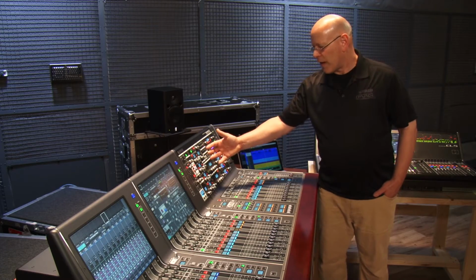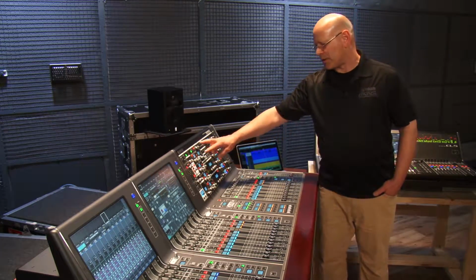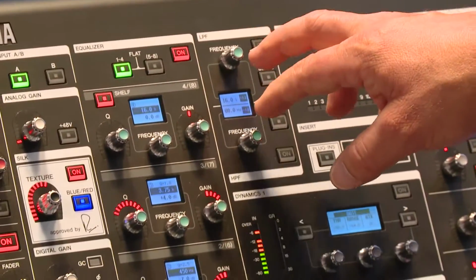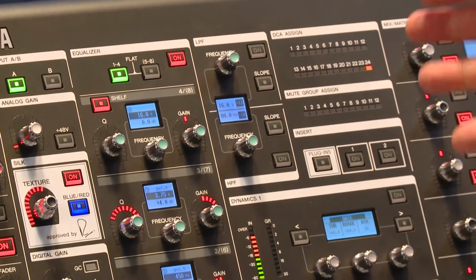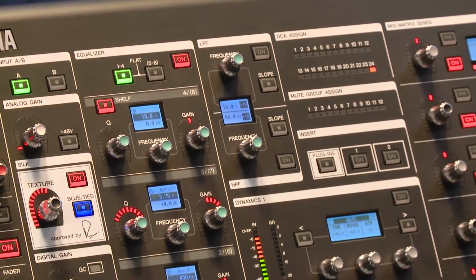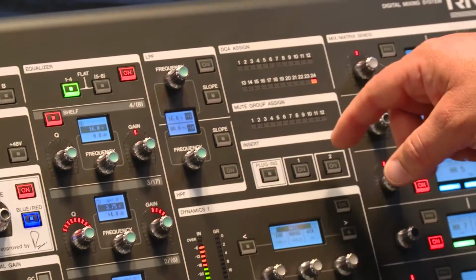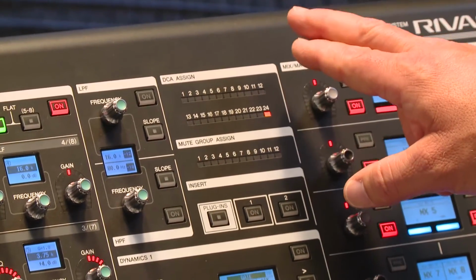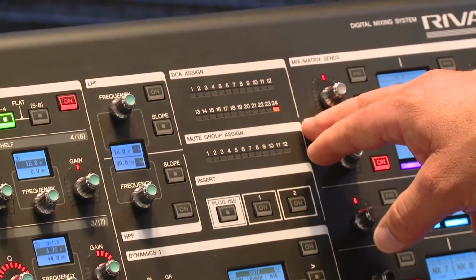All the EQ is here. So every input has 4-band parametric plus low pass and high pass filters. Outputs have 8-band parametric plus low pass and high pass filters. I can see my DCA assignment. There's 24 DCAs. I can see my DCA assignment and my mute group assignment on the surface.